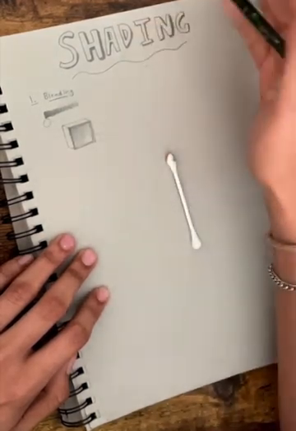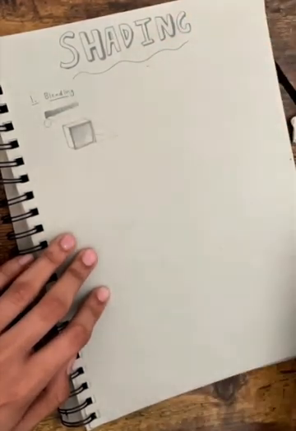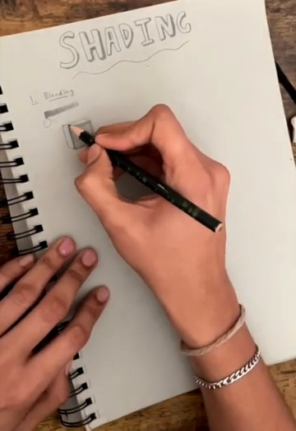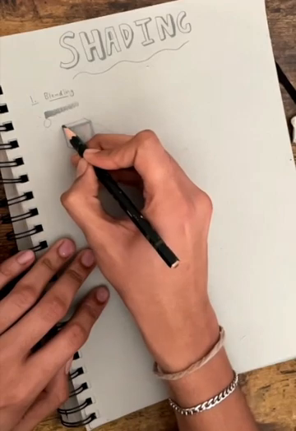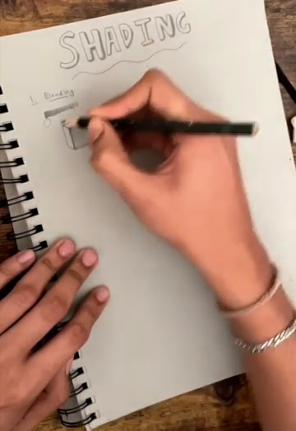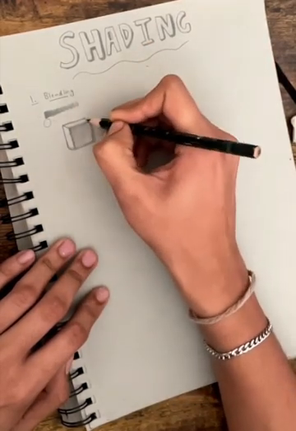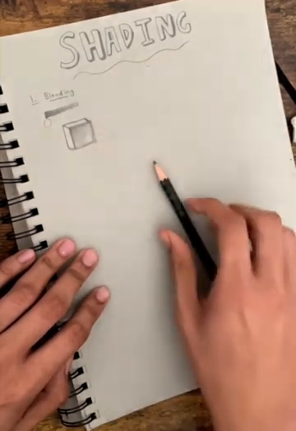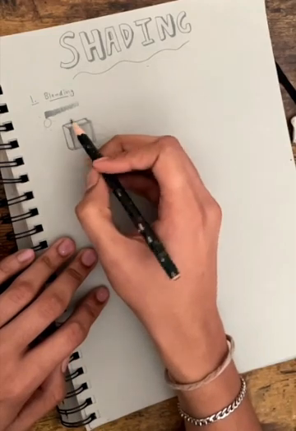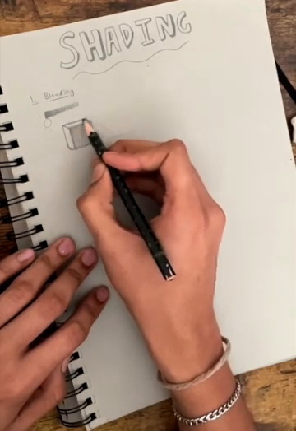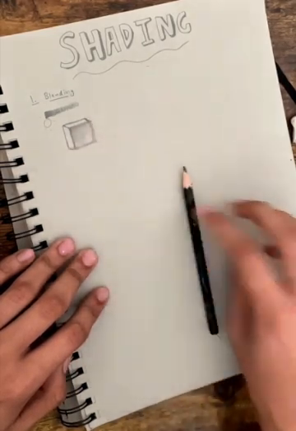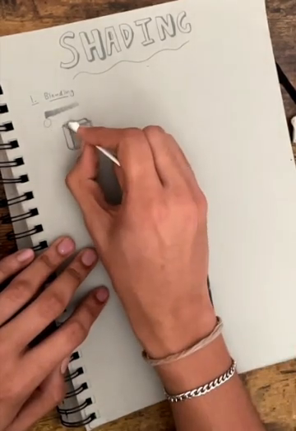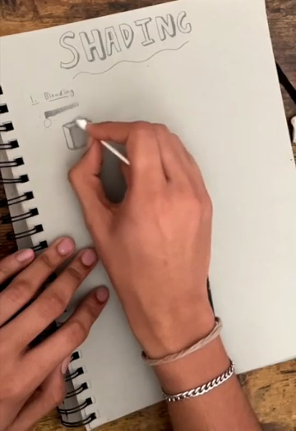So now I'm going to work on the next shadow, the boundary shadow. So I'm just going to outline this cube again. I'll outline the entire thing this time. Okay, so the boundary shadow is going to be lighter than this. So I'm just going to lightly do that. Just very lightly trace those lines and just smudge, essentially.